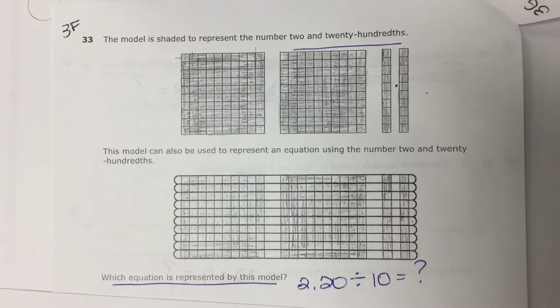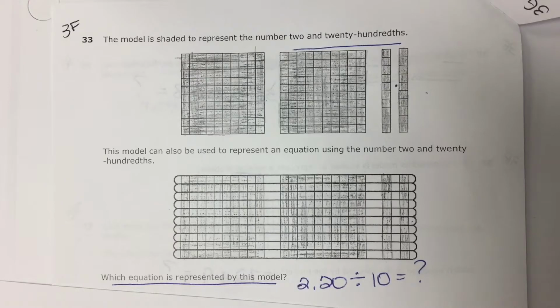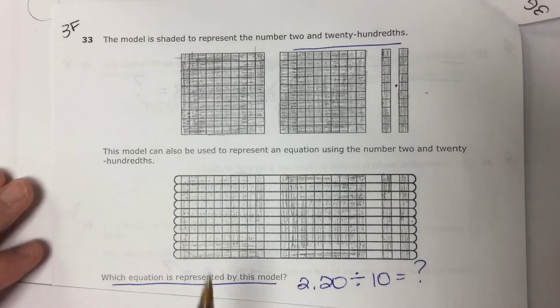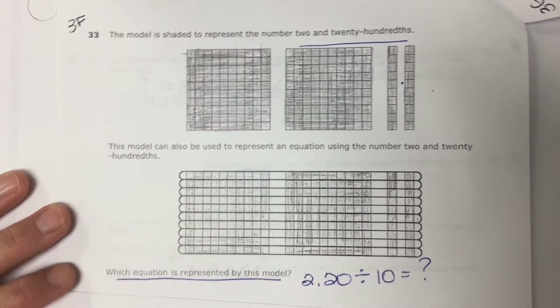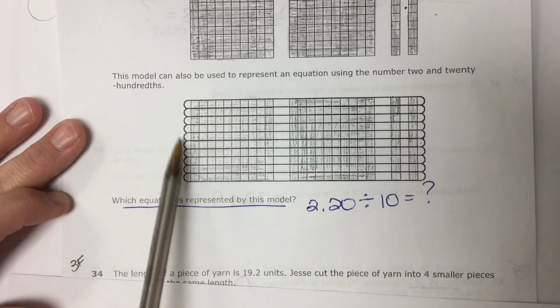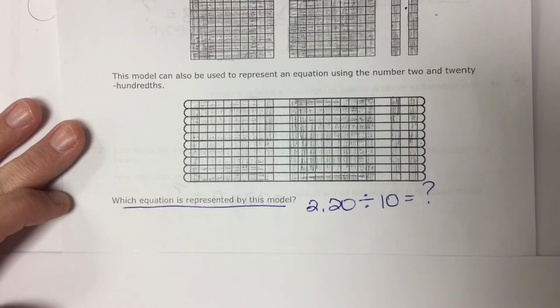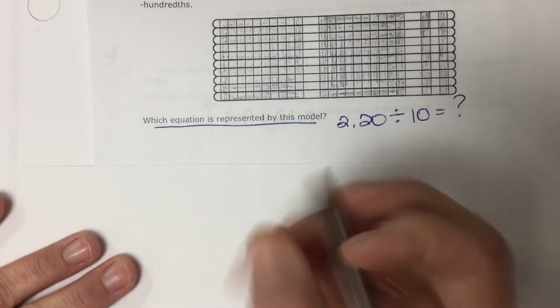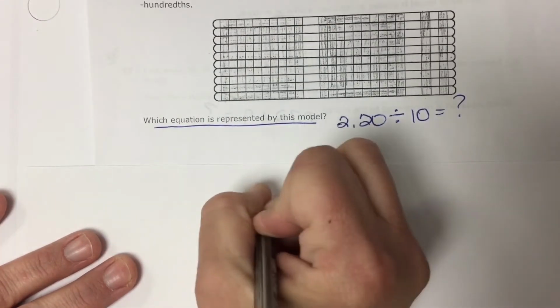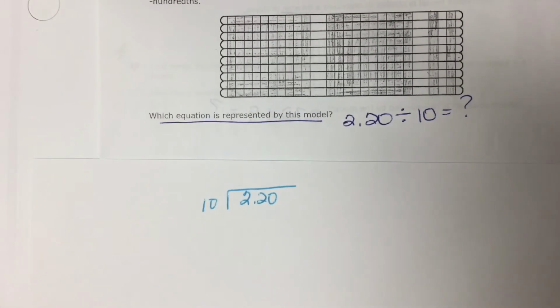Okay, so we're going to finish up the last of the questions. This one says the model is shaded to represent the number 2 and 20 hundredths. It's used to represent an equation using the number 2 and 20 hundredths. And we talked about how 2 and 20 hundredths is broken into 10 different groups. So you're going to solve 2 and 20 hundredths divided by 10. Okay, solve that and see what you get.